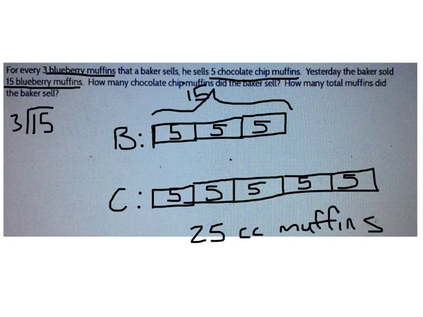How many total muffins did the baker sell? Well, the baker sold 15 blueberry muffins and 25 chocolate chip muffins. I can add them together to find the total. There are 40 total muffins.